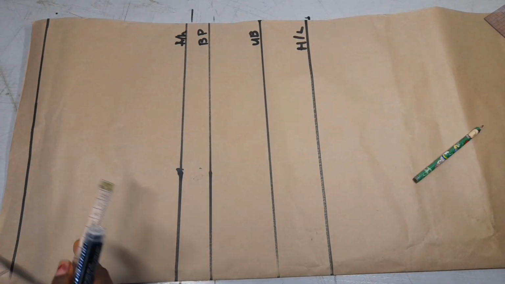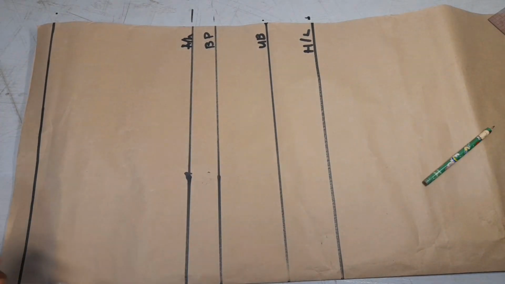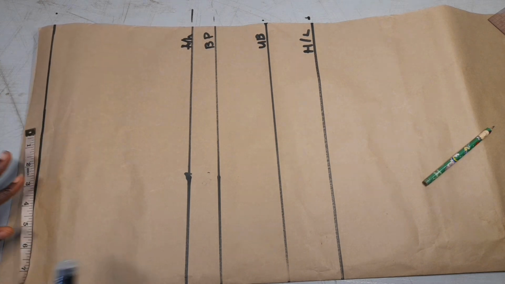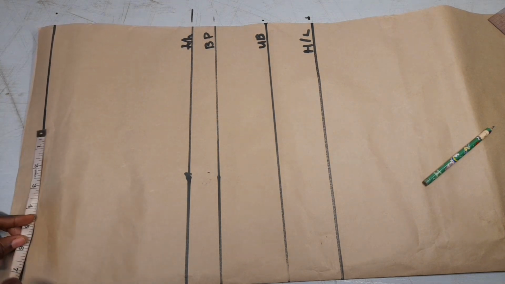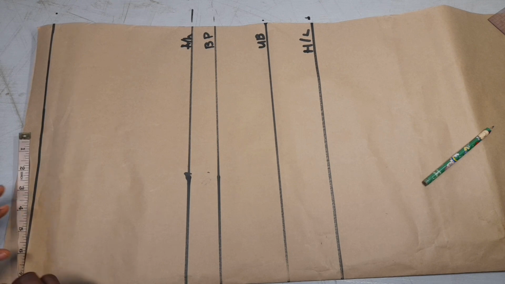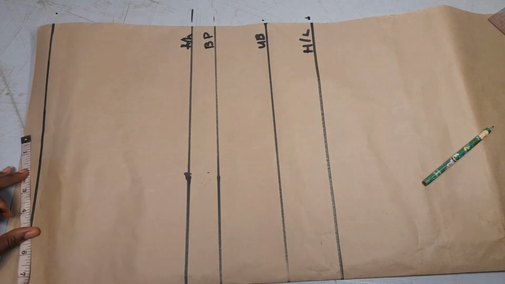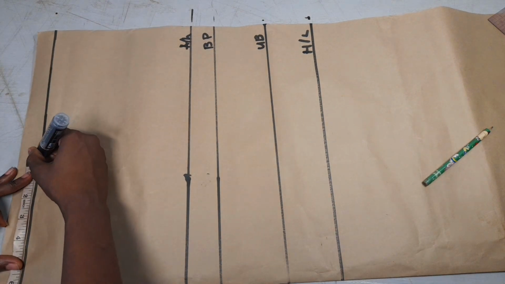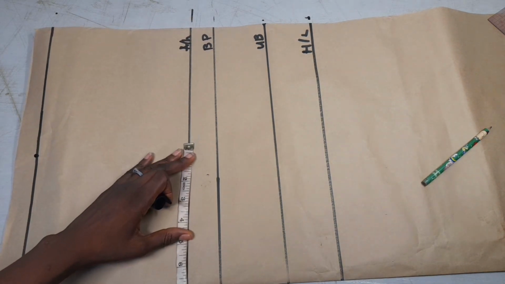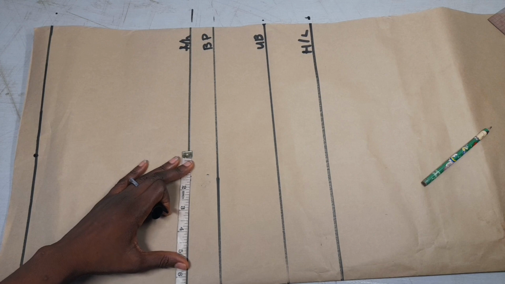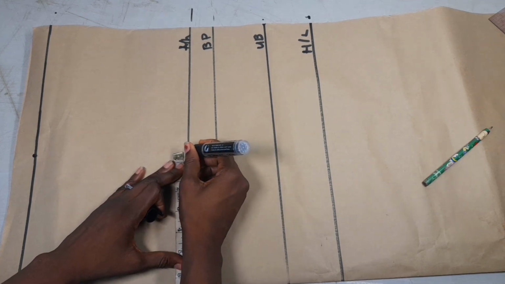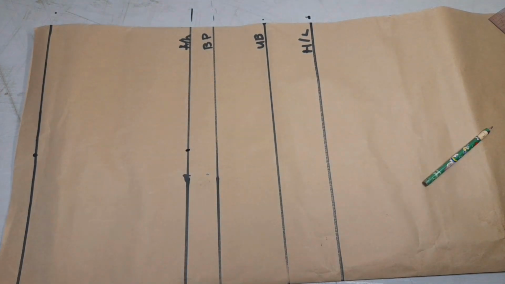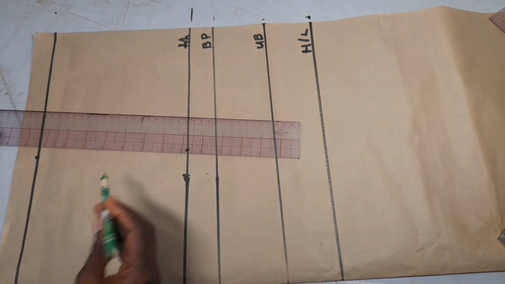So on my shoulder, I'll be fixing my shoulder length or back length. Shoulder 13. So I'll be dividing it by 2. That's 6.5. I'll measure it here also, 6.5. To get a straight line, I'll be using a pencil.